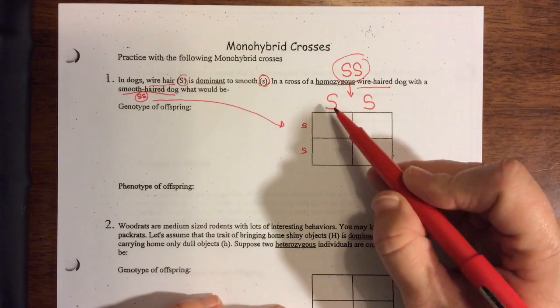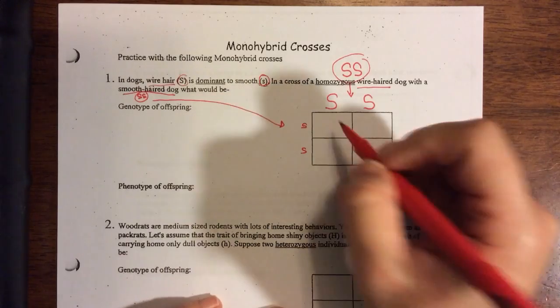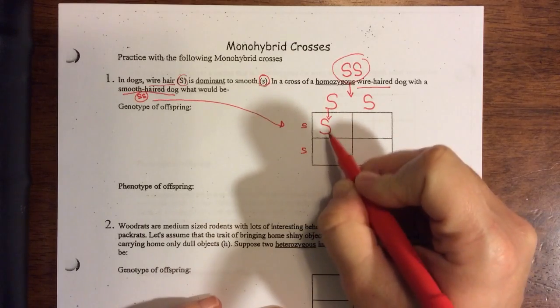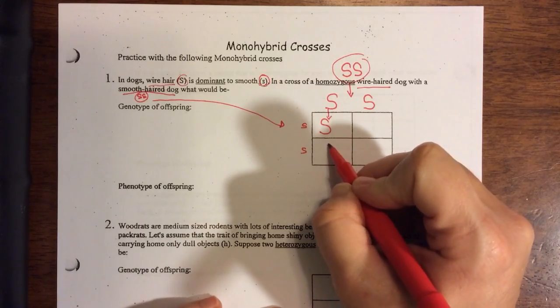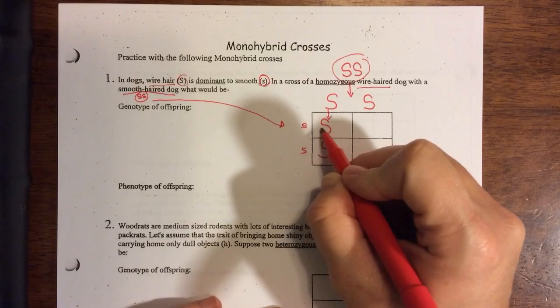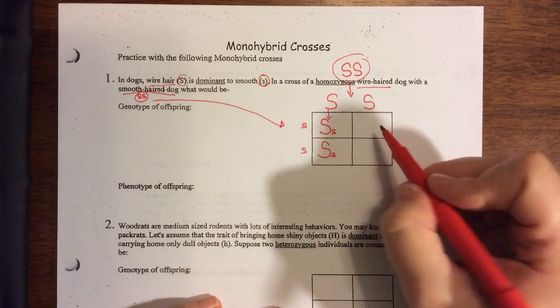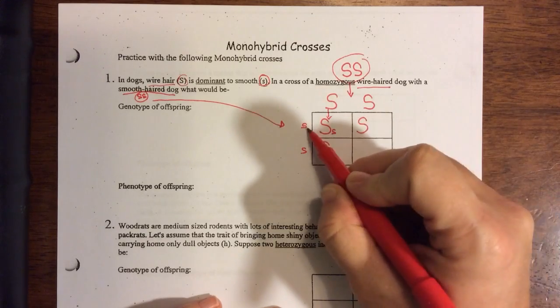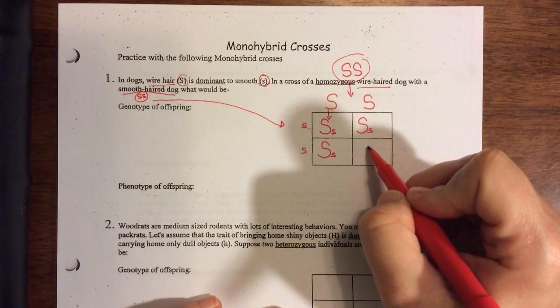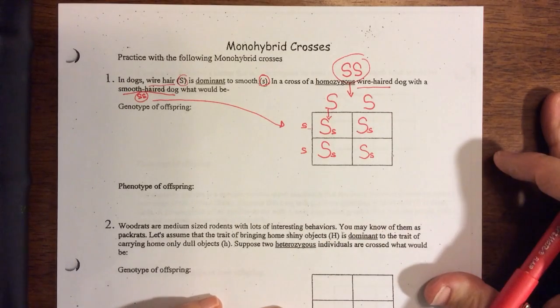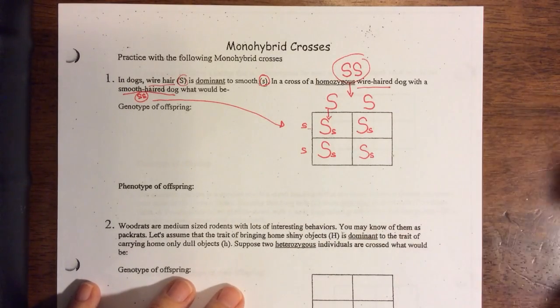All right, and then you just fill in the Punnett square. So you're going to take this big S and drop it down. So I'm a big S, and I'm also going to drop it down here. I'm a big S. And then I'm going to cross this over, and I'll be a little s here, little s here. And I do the same for this box. Big S, and then this little s, and then this big S right here, and then this little teeny s right there. Okay? So that's the first part of the problem.